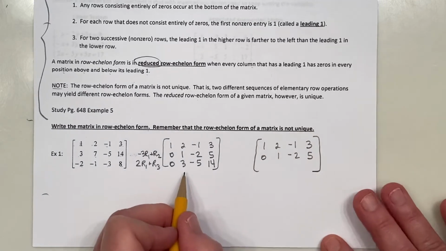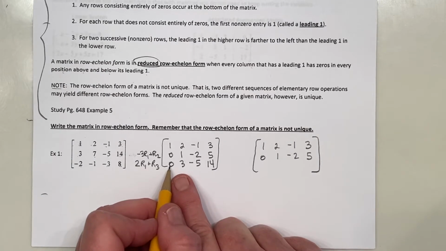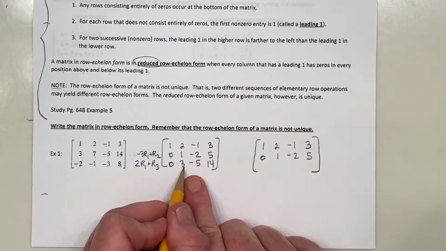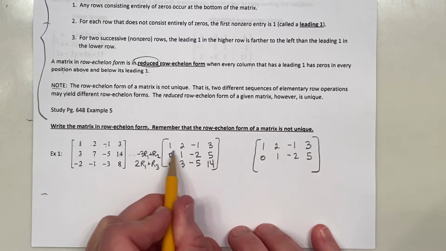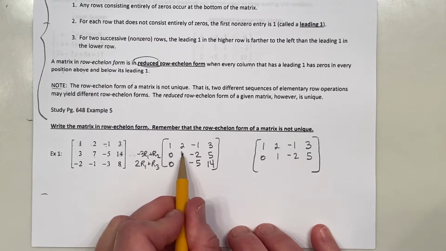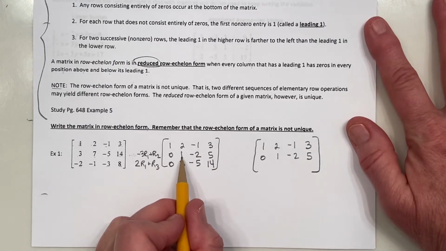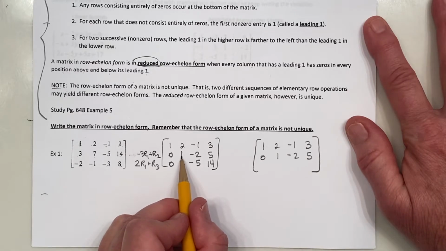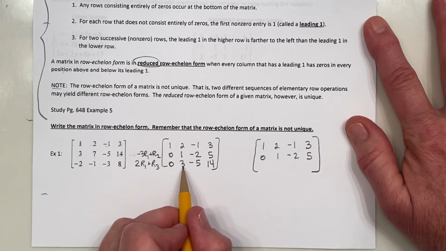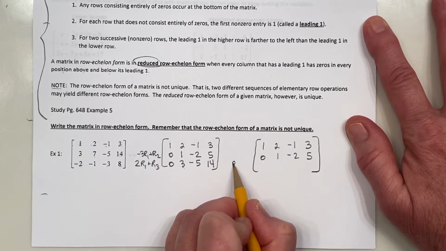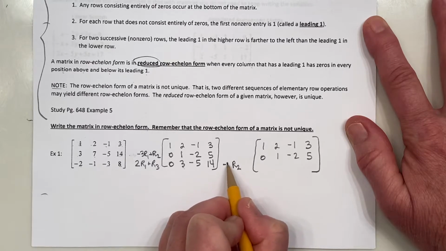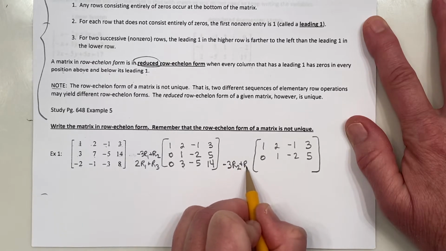All right, let me put my plan together. Okay, I don't want to change that 0, but I do want to make that 3 a 0. So I'm probably going to work with multiplying something into row 2 and then adding it to row 3. If I multiplied this 1 right here in row 2 by a -3 and added it to 3, I'd get another 0. So my plan is to take row 2, multiply it by -3 and add it to row 3.